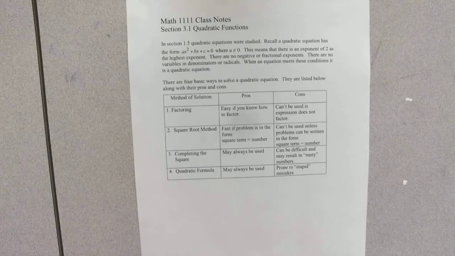Right, chapter 3, section 3.1, quadratic functions. And it says right there, we start in section 1.5. In section 1.5, we studied quadratic equations. And so we just want to quickly review some of the things we learned there, because there will be a lot of carryover into this section.